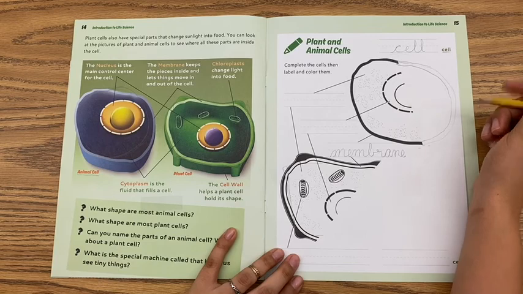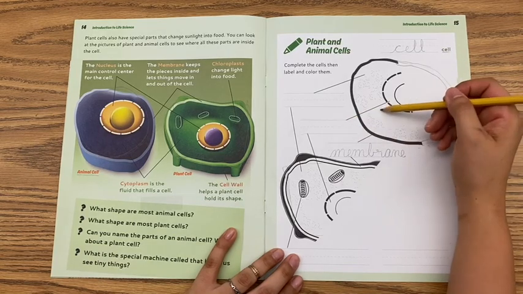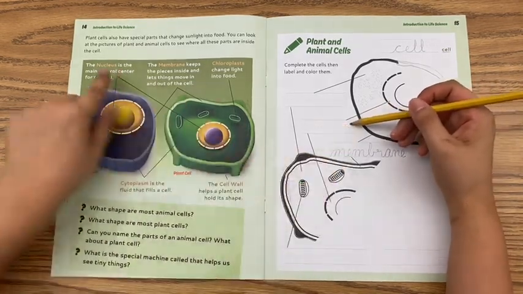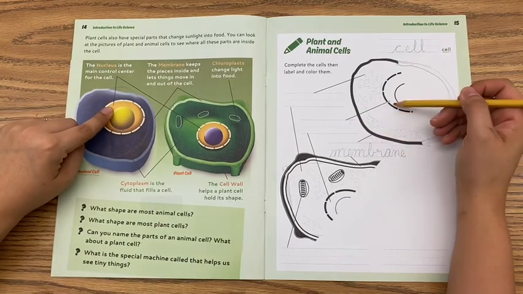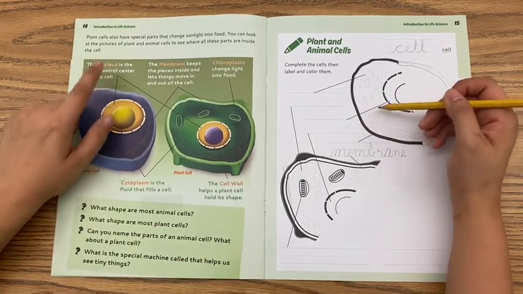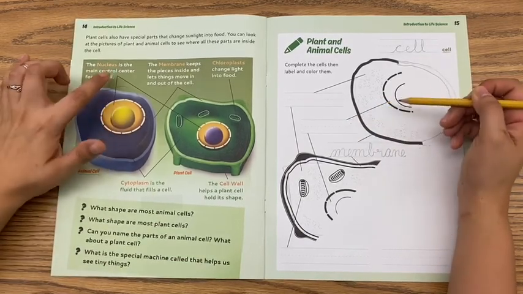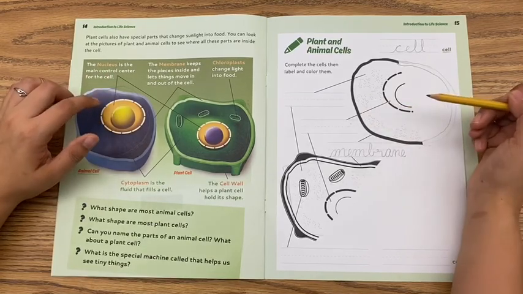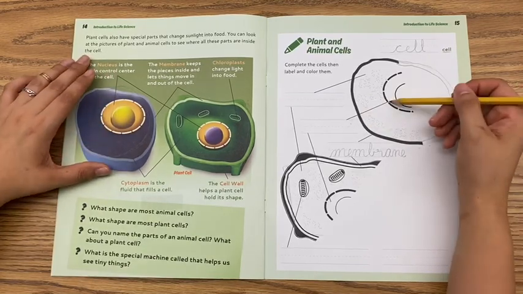Let's look right here. What's this right here? Do you guys remember? It's pointing right here, and this one's pointing right here, the nucleus. And what's the nucleus? It controls the cell, just like a brain. So let's go ahead and finish drawing the nucleus.